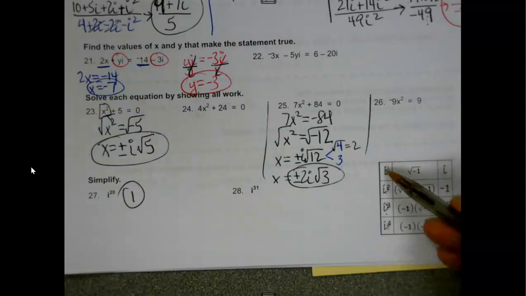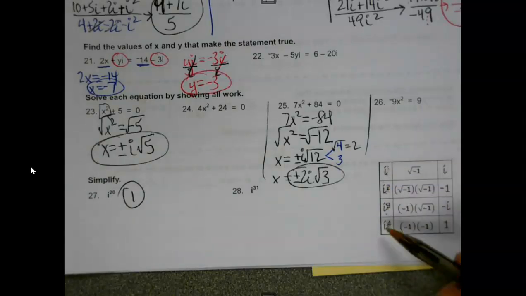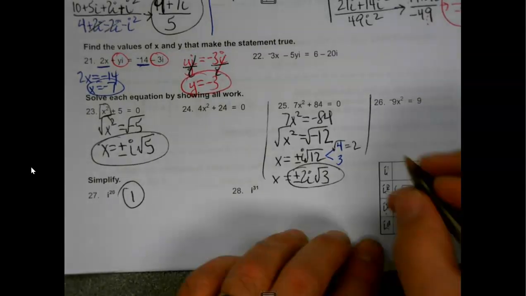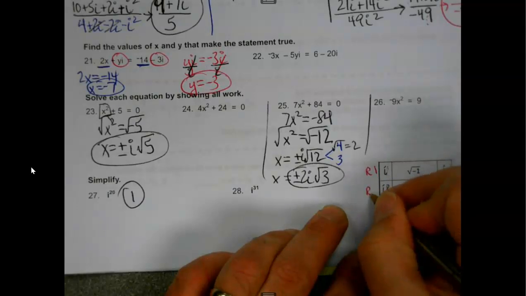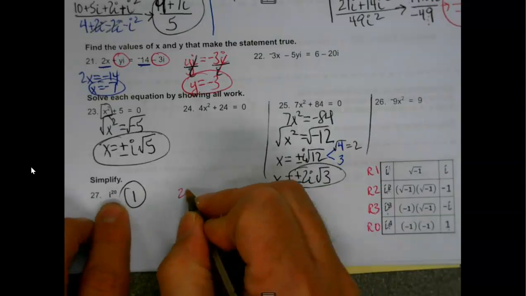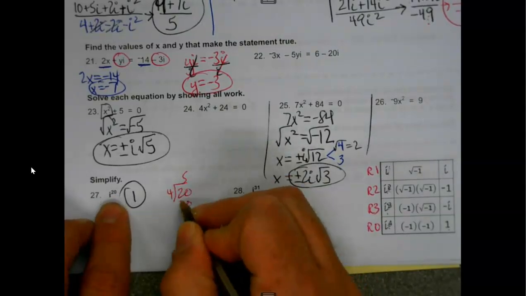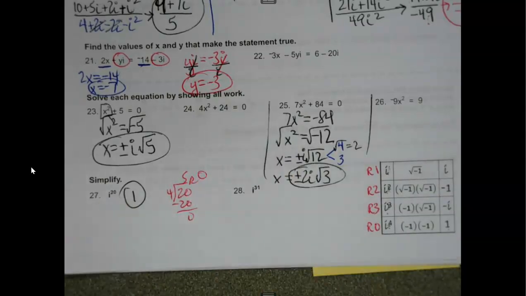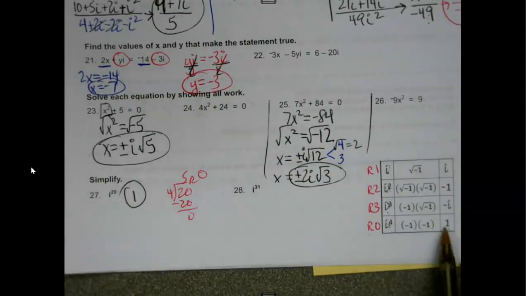Notice there's 4, and then the pattern starts over. If you try to see as you're going along, things are divisible by 4, if you see that it goes in evenly, here's what I mean by that. I'm going to put a little note out here. If I were to take 20 and divide it by 4, I get 5. There's no remainder. If there's no remainder, it's the i to the 4th value.